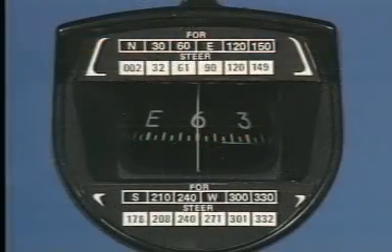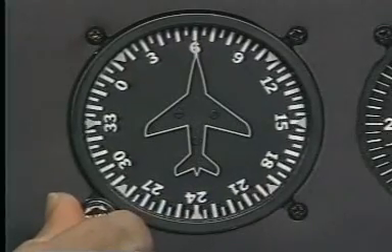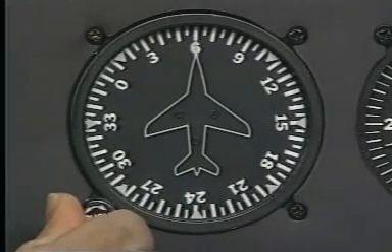If your heading indicator is not properly set to the magnetic compass, you may have problems with tracking and intercepting procedures. You should monitor these instruments often to ensure that the heading indicator has not precessed.